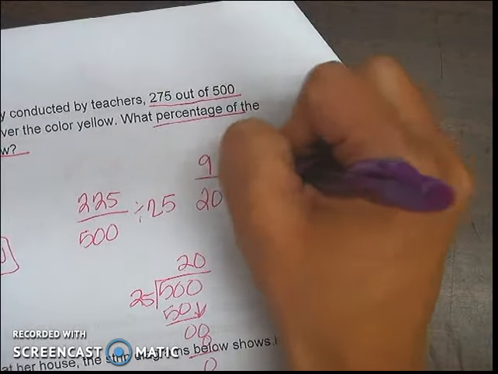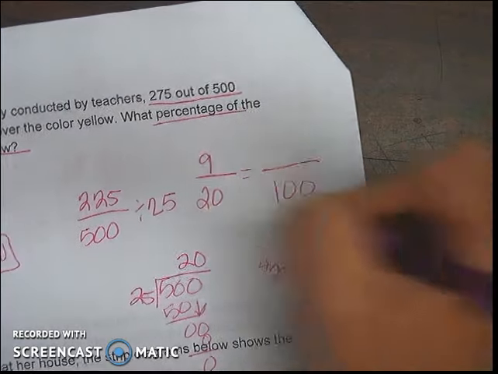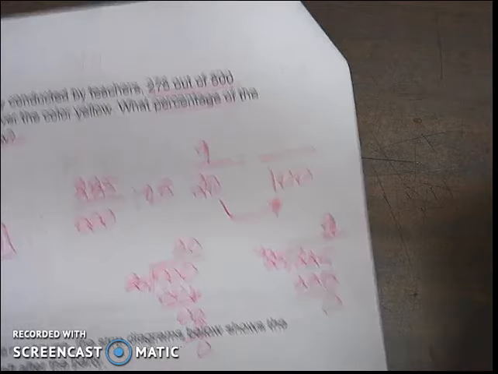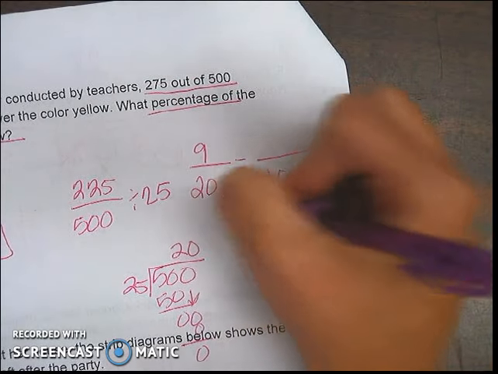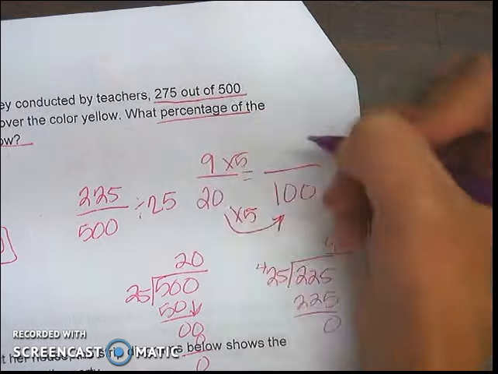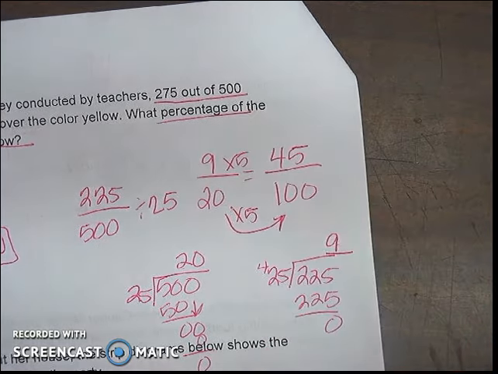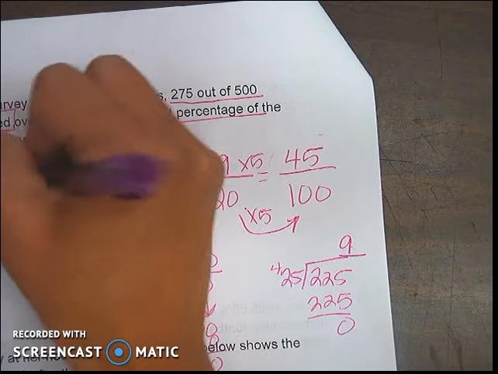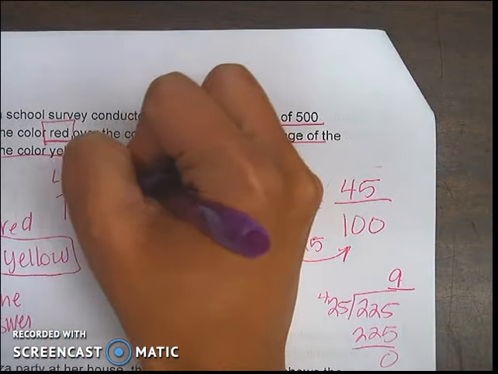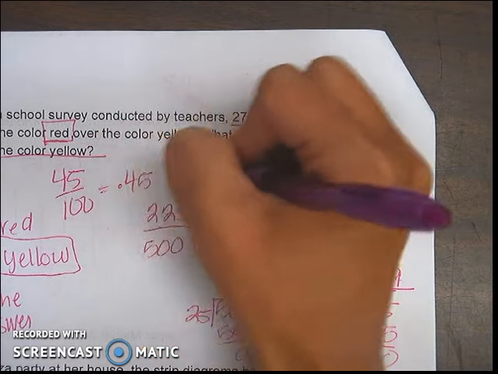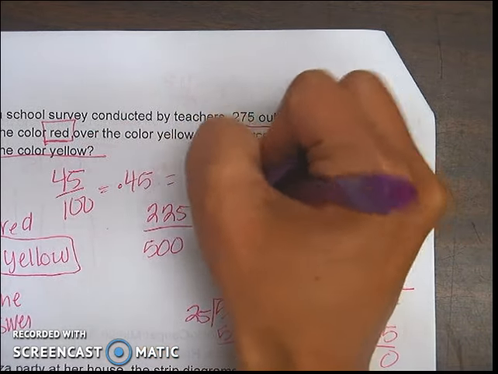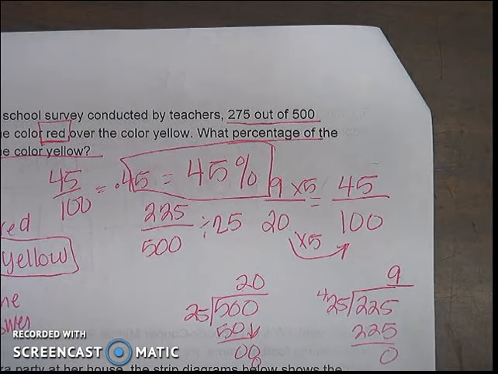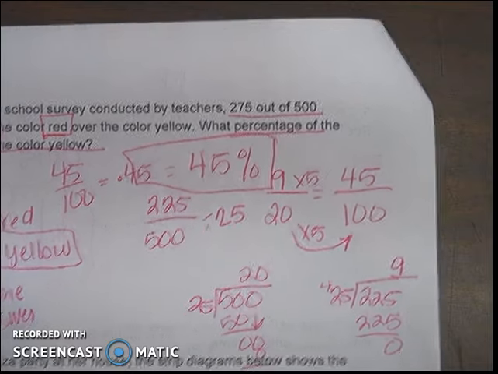No. It's asking me for the percentage. Now get this to 100. What did you do to 20 to get 100? Times 5. What did I do to the bottom? Do it to the top. So what's my answer? 45 out of 100. That equals 0.45. Move the decimal 2 places and you get 45%. Everybody okay with that? Perfect.